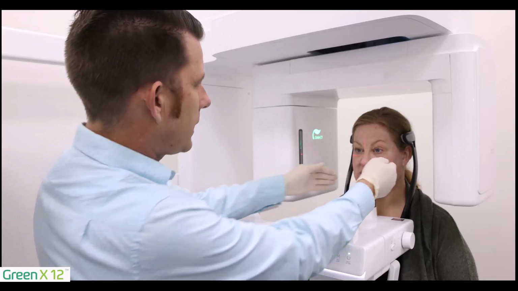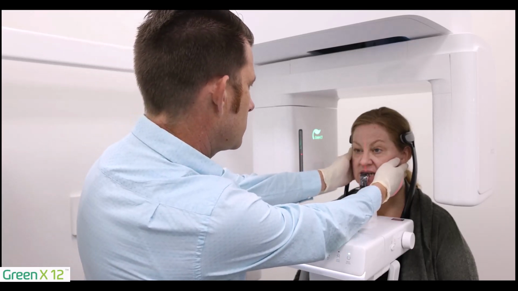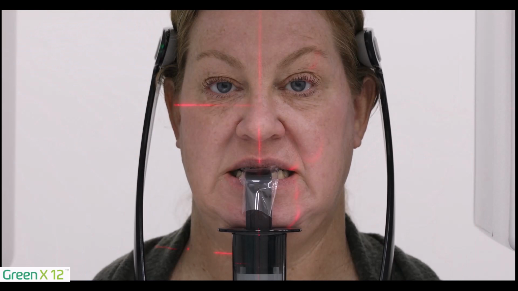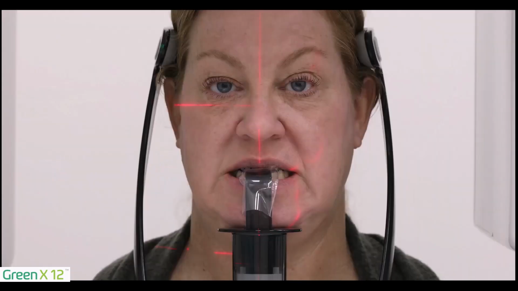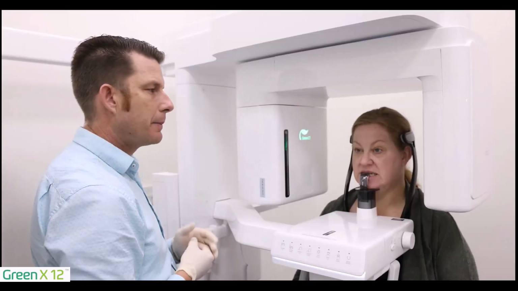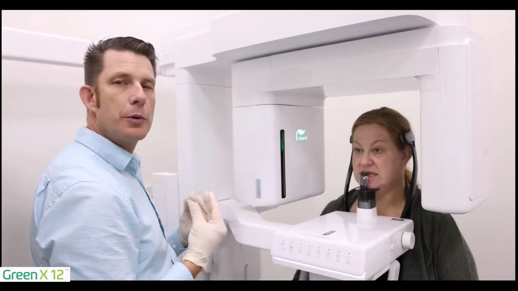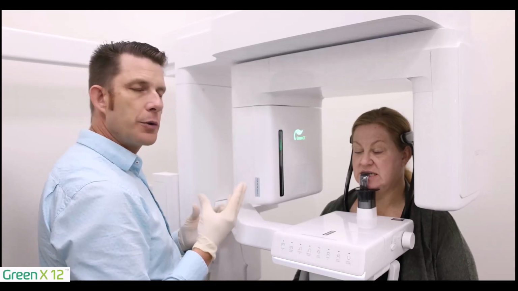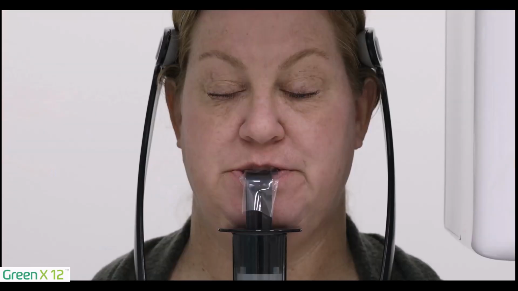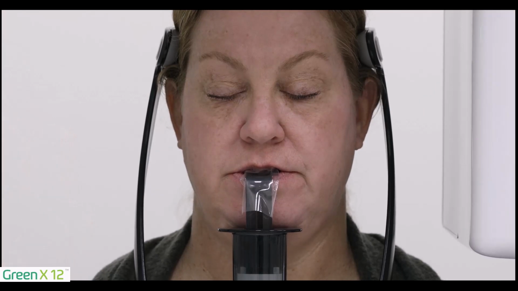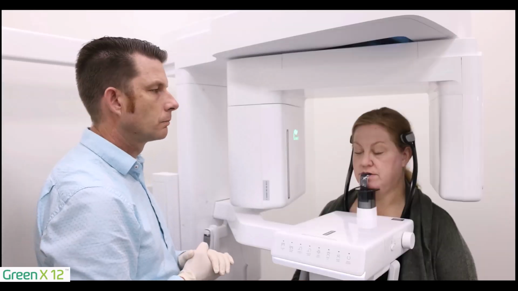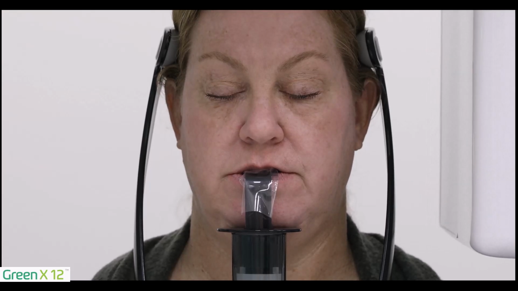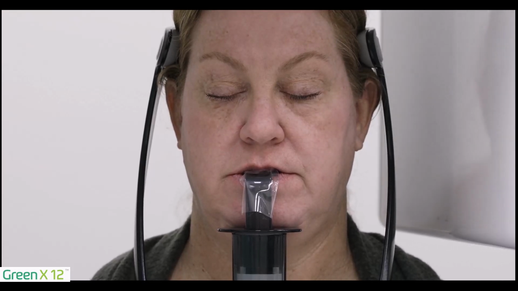Next, I'm going to double check and make sure the patient's lined up center. I'm going to go ahead and select my ready return. The system is moving into image capturing position. Please wait. When we're positioning for our panoramic image, I'm going to have my patient close their eyes, close their lips around the bite stick, and also swallow and keep the tongue flat to the roof of the mouth. The system is ready to capture an image. Please close your eyes until image capturing is complete.